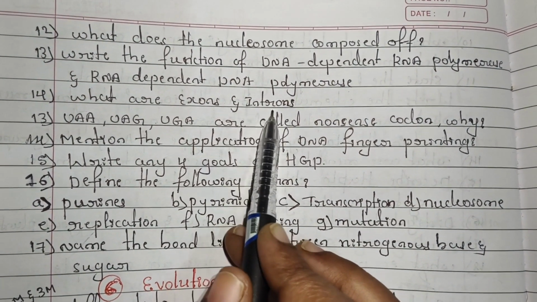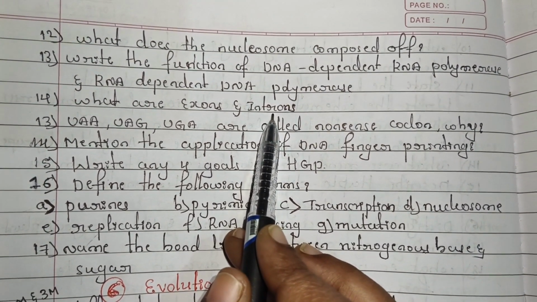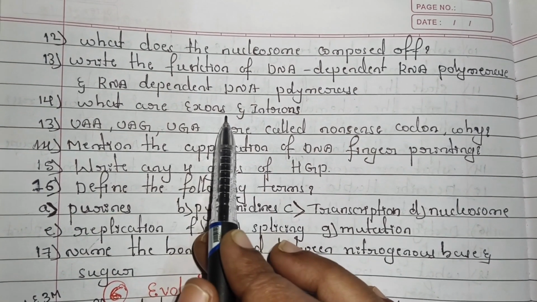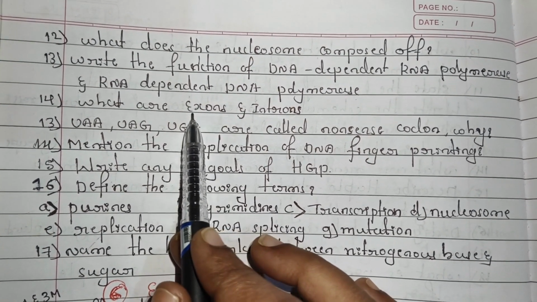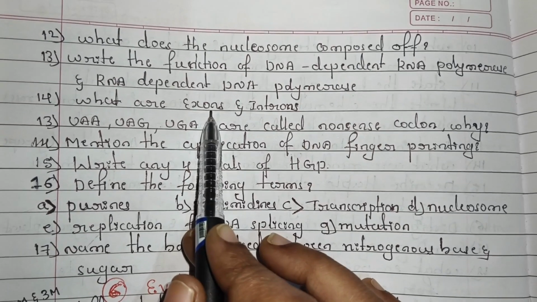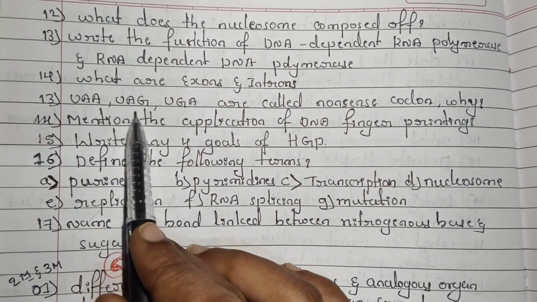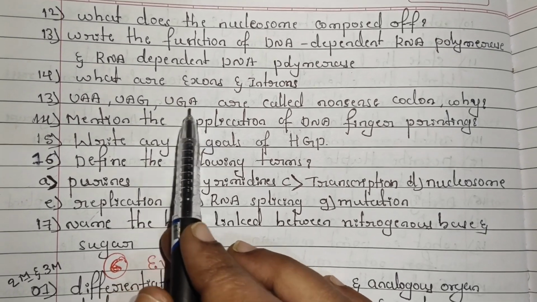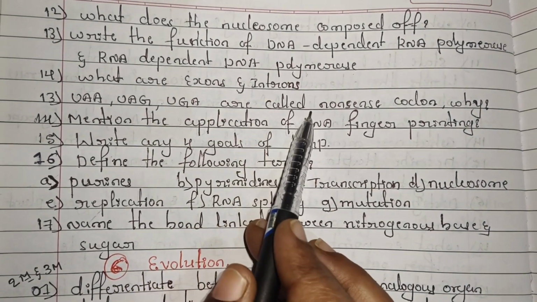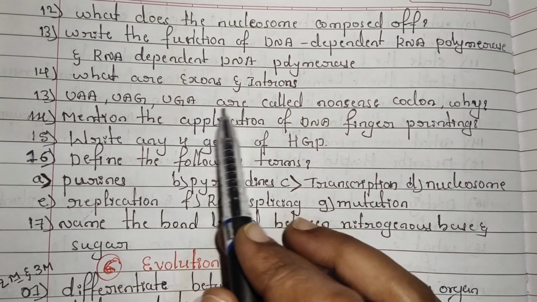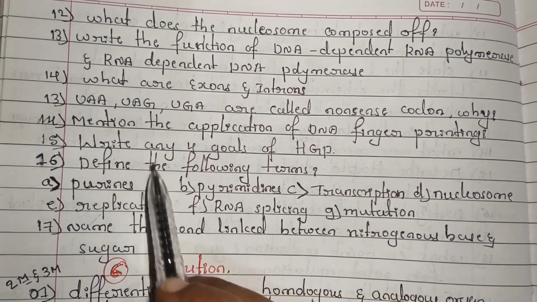So the non-working DNA part is what we call an intron. The expressive part is what we call an exon. Next, the 13th one: UAA, UAG, UGA are called nonsense codons. Why? Because they are stop codons, that's why we call them nonsense codons.